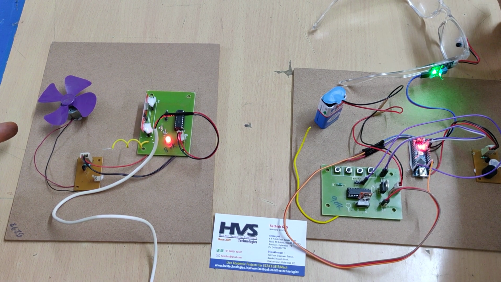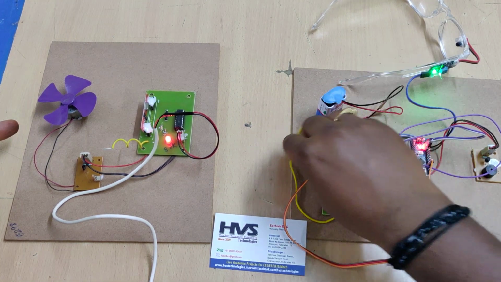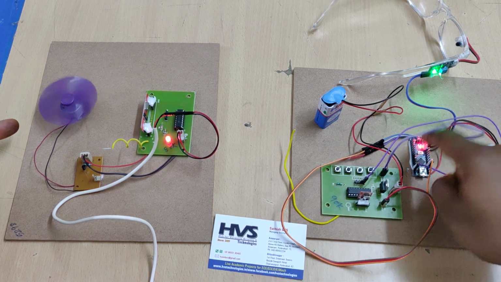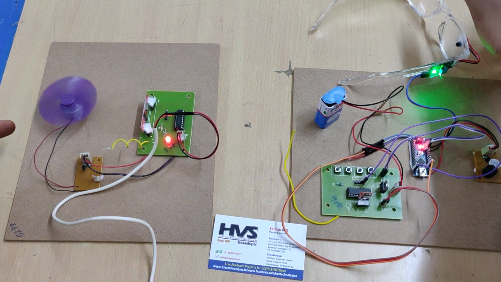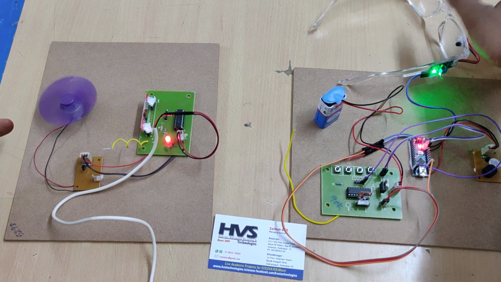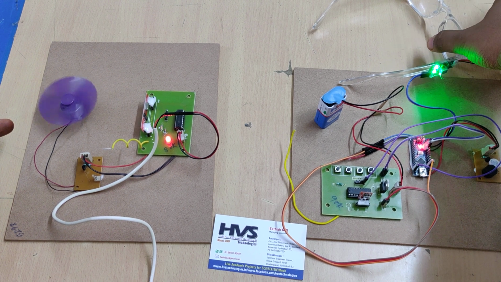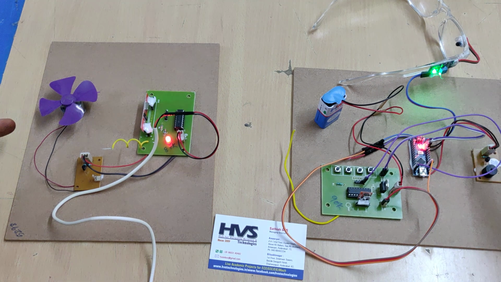Again, when it comes back to normal, the eye blinks give no input signal to the ignition. It's normal.